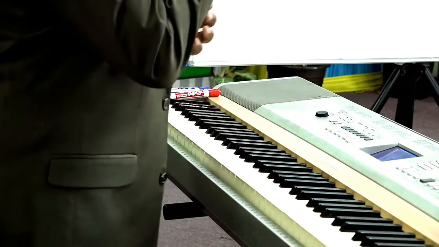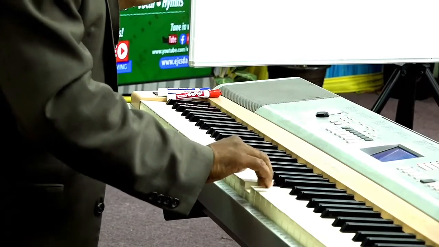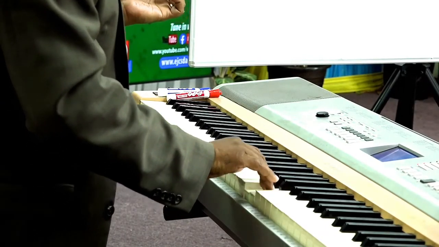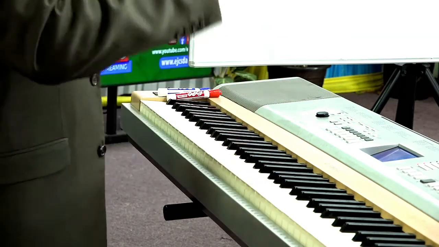It's not the most natural thing to do, but if you practice it over and over again, you'll find that it becomes just a part of you. And no matter how fast you play the scales, beautiful. So I need you to practice that.